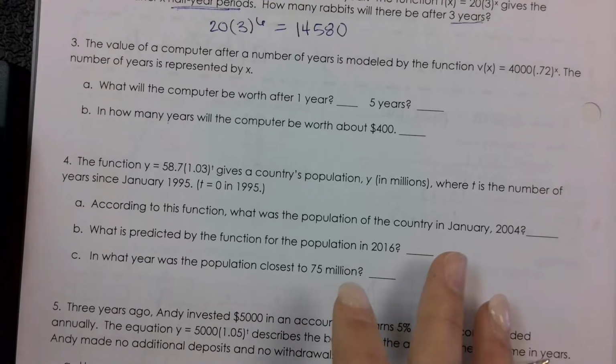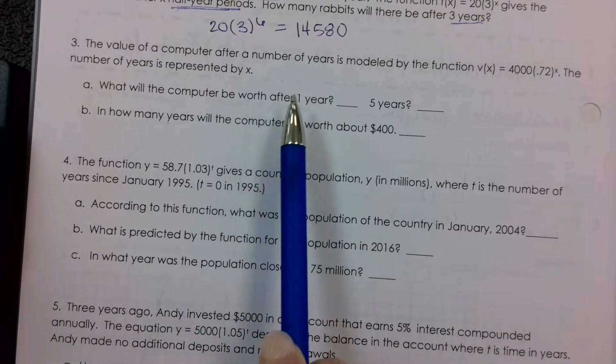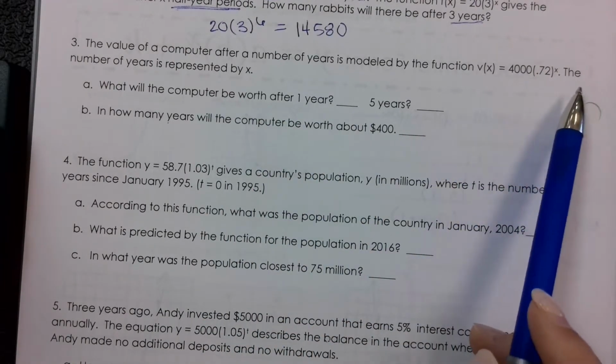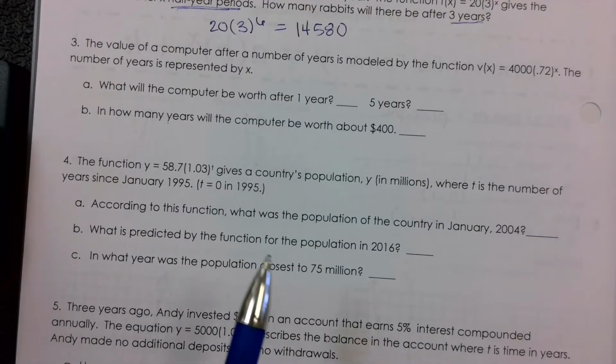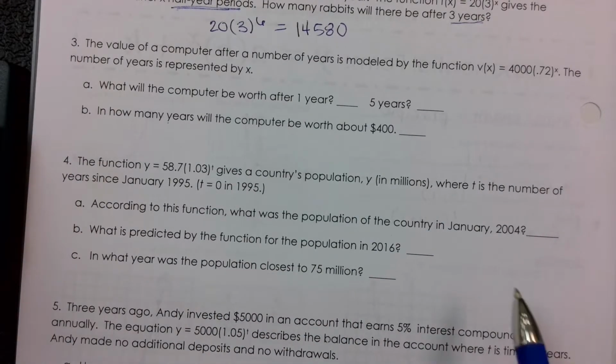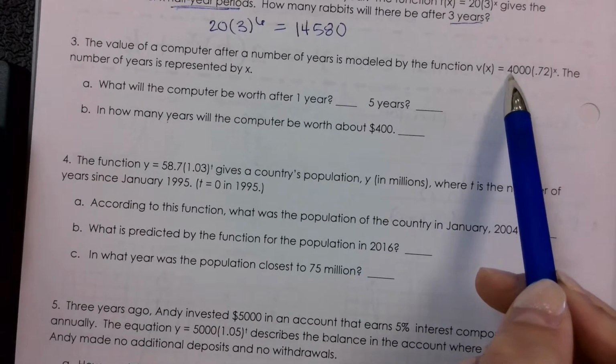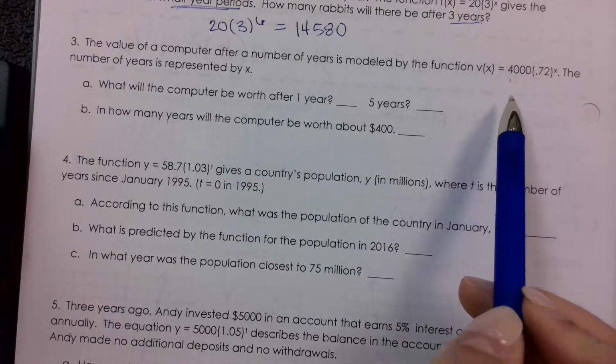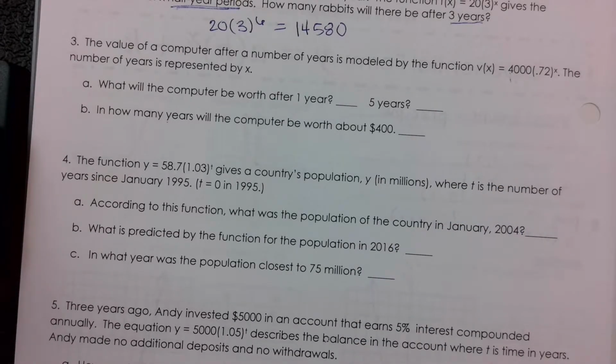All right, so the next one: the value of a computer after a number of years is modeled by this function right here. So how much was the computer worth when we started, if this is our function? $4,000, right? Is the value of this computer going to increase or decrease? Decrease.